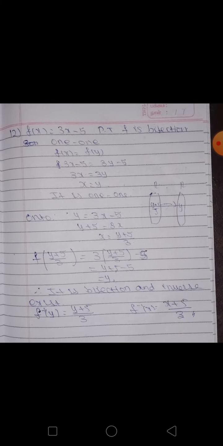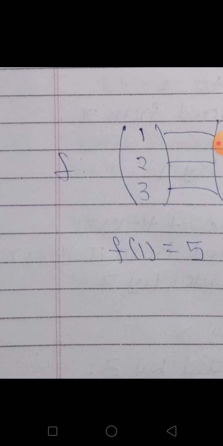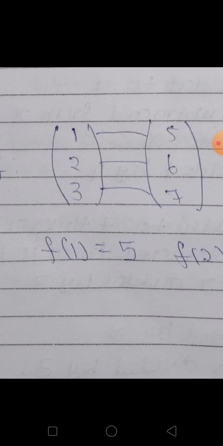So correct answer. Suppose for example, f is a function. So this is the first set, that is the second set. So f maps from 1 to 5, 2 to 6, 3 to 7.